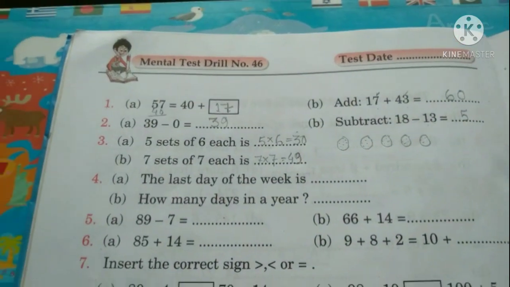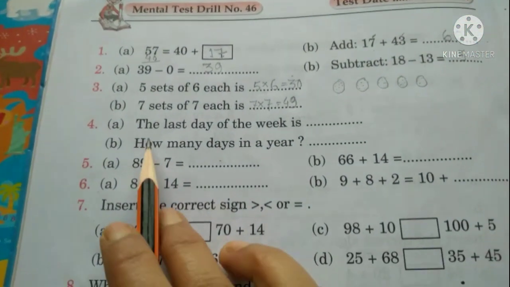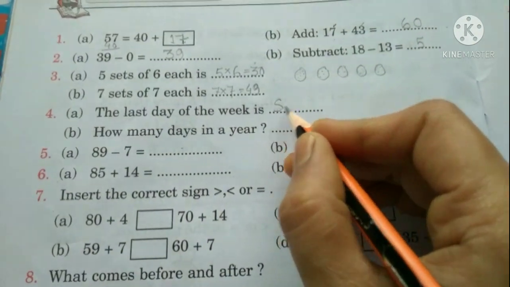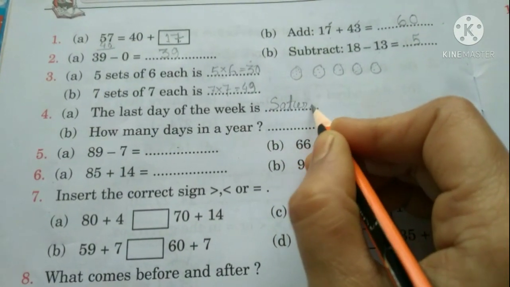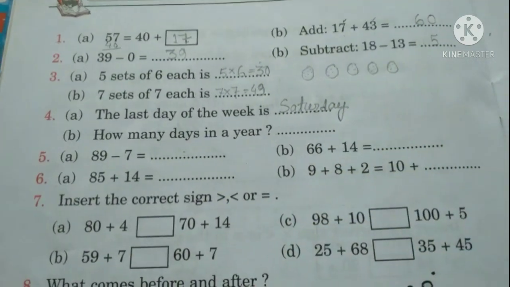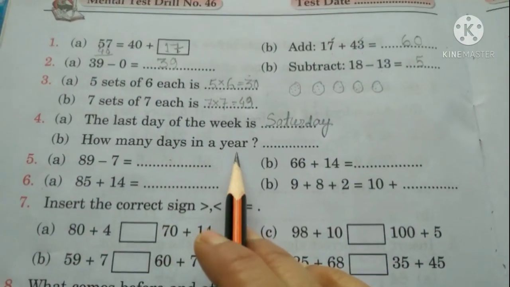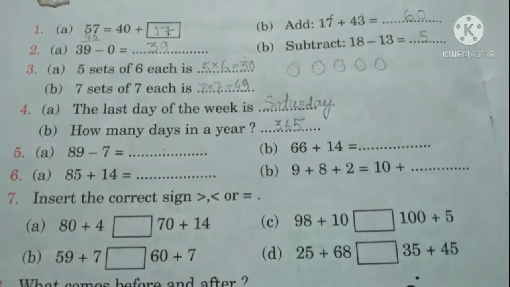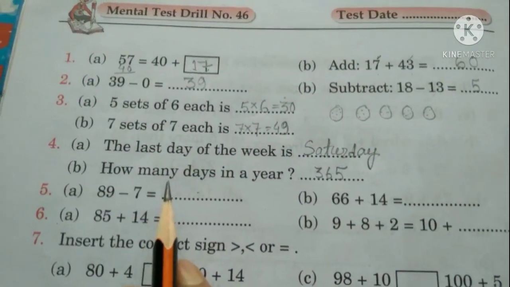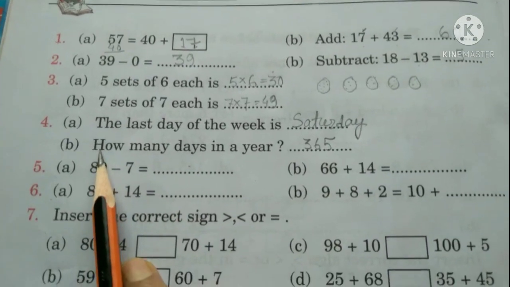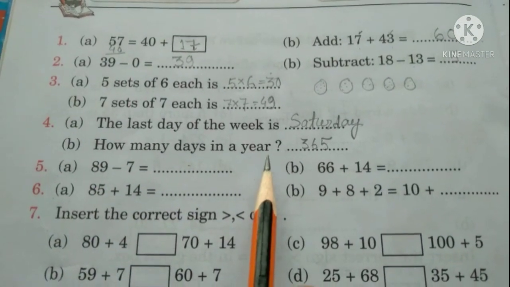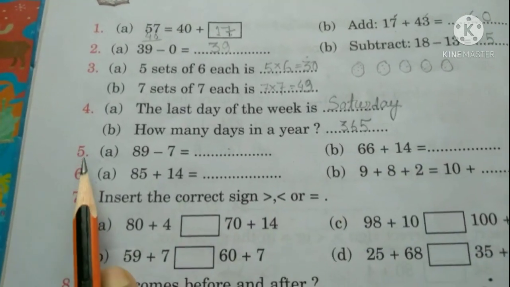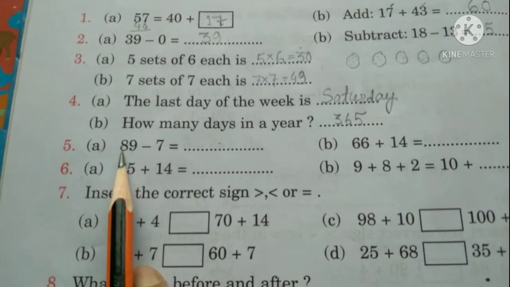Next, 4A part. The last day of the week is, you know, Saturday. Next, how many days in a year? You know, 365. But how many days in a leap year? So, 366 days. Okay.